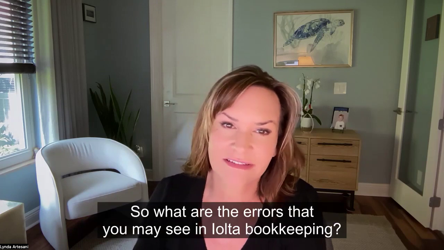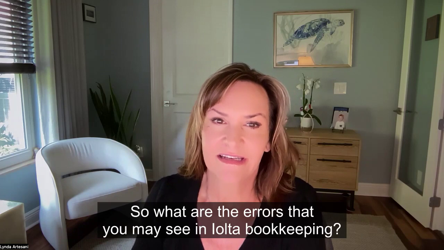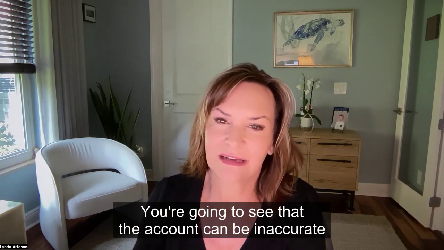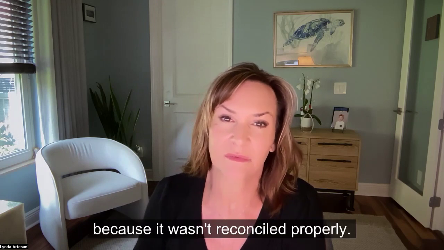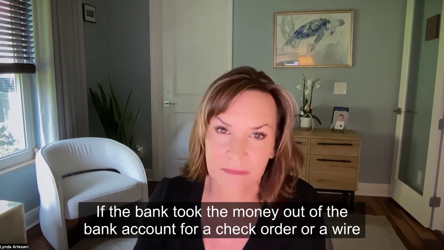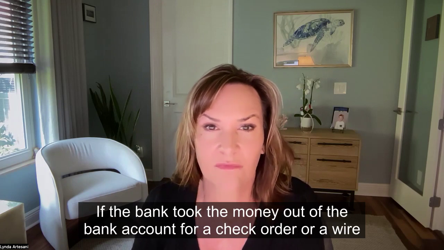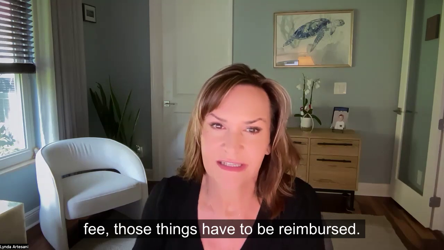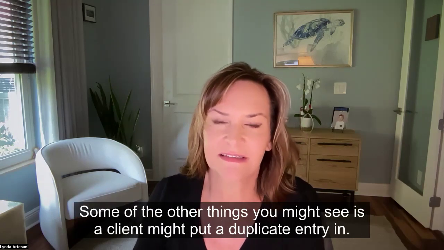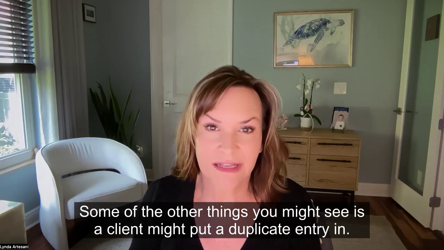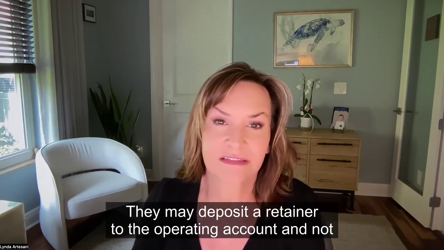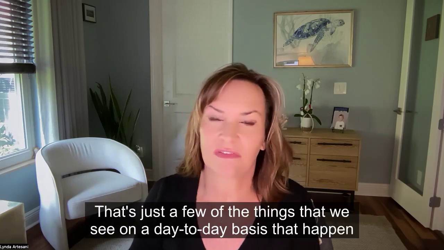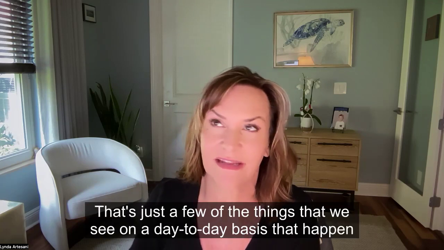So what are the errors that you may see in IOLTA bookkeeping? You're going to see that the account can be inaccurate because it wasn't reconciled properly. If the bank took the money out of the bank account for a check order or a wire fee, those things have to be reimbursed. Some of the other things you might see is a client might put a duplicate entry in. They may deposit a retainer to the operating account and not move the money over to trust.